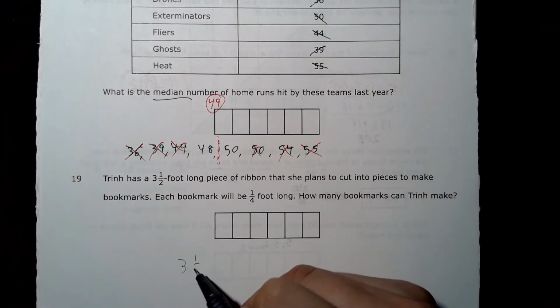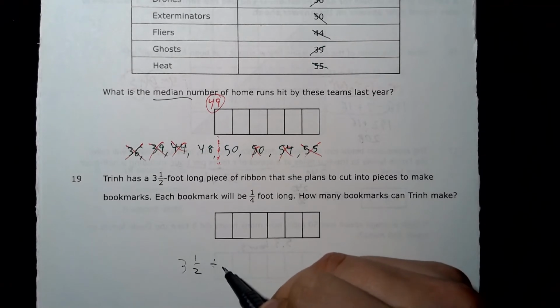Alright, number 19. Trin has a 3.5 foot long piece of ribbon that she plans to cut into pieces to make bookmarks. Each bookmark will be 1/4 of a foot long. How many bookmarks can Trin make? For this, we're just doing a division problem. This problem is going to boil down to 3.5 divided by 1/4.